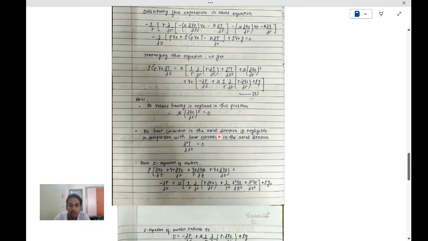Now, as heat conduction in the axial direction is negligible in comparison with the heat convection in the axial direction, therefore we will not consider conduction in the axial direction. Therefore, this term del square T upon del z square will be equal to 0.